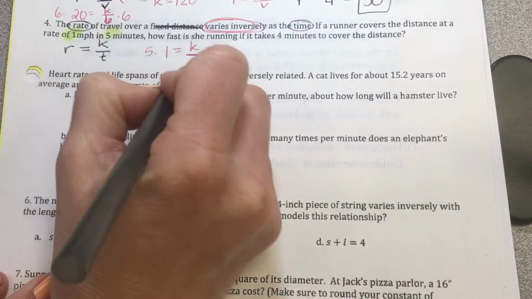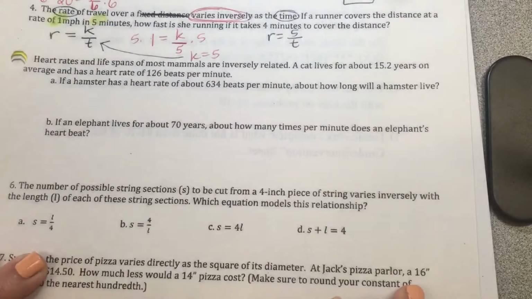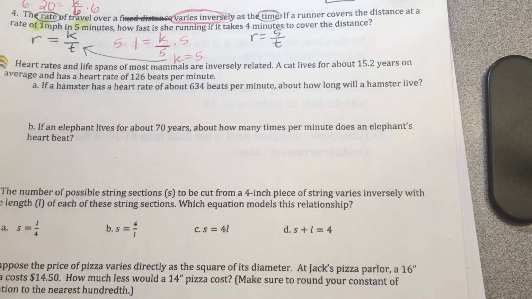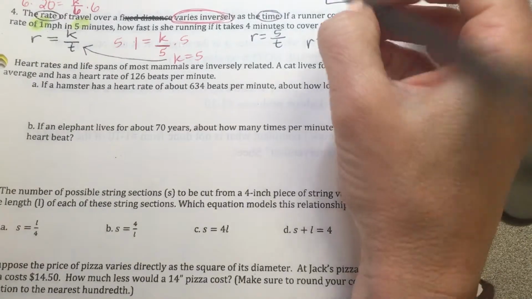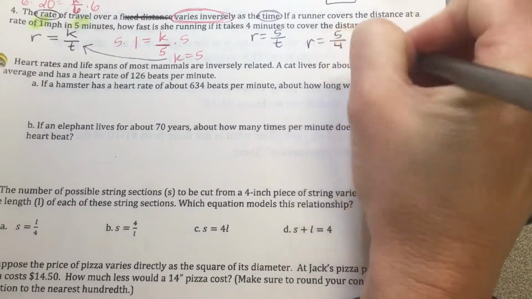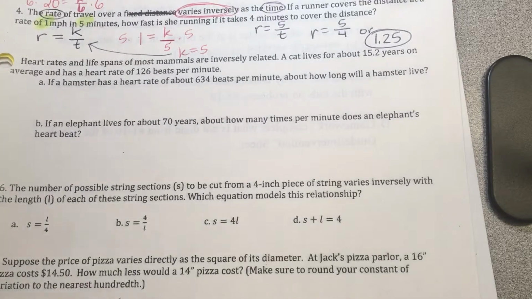All right, plug that back into the original formula. R equals 5 over T. Okay? All right, what's the question asking? If it takes how many? 4 minutes, okay? Is 4 minutes a rate or a time? Time. Okay, so R equals 5 over 4. You could leave your answer like that, or you could put 1.25. Okay, either way is fine. Either one would be counted right.